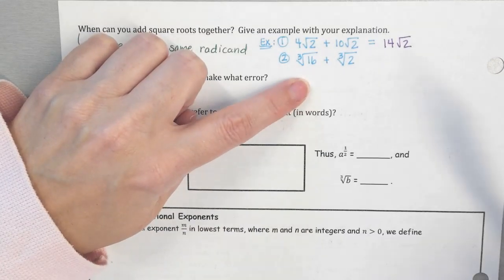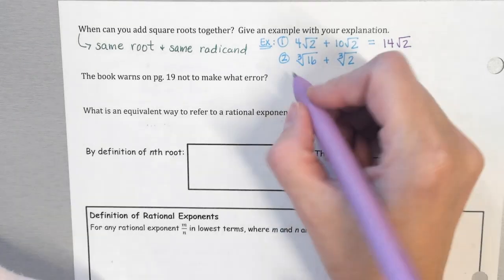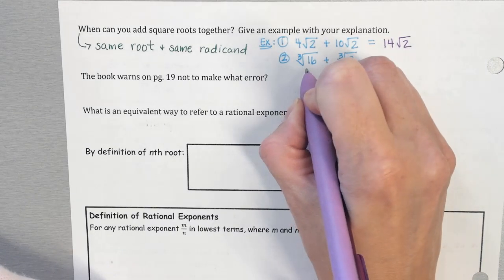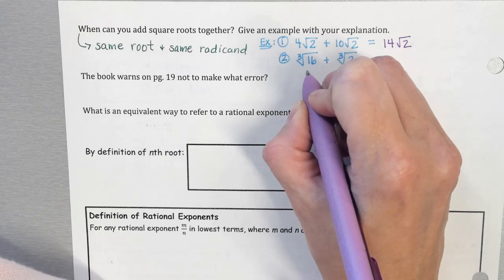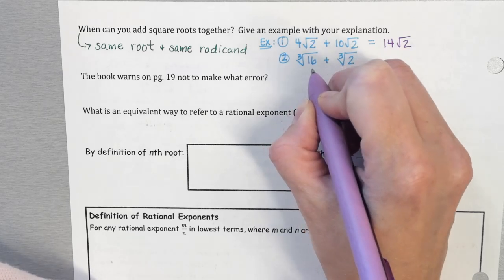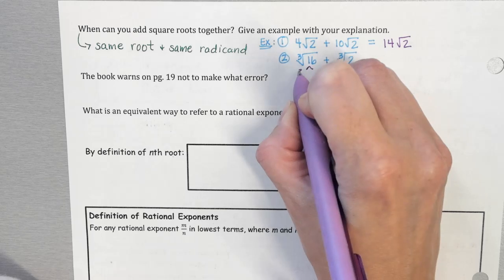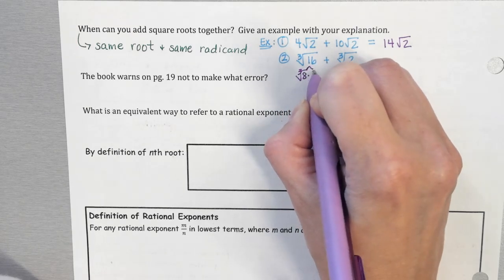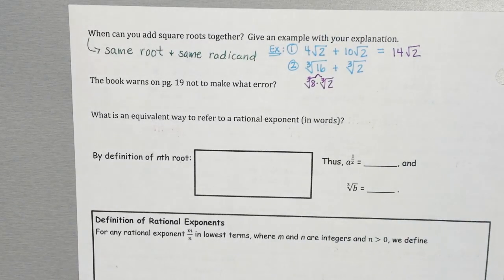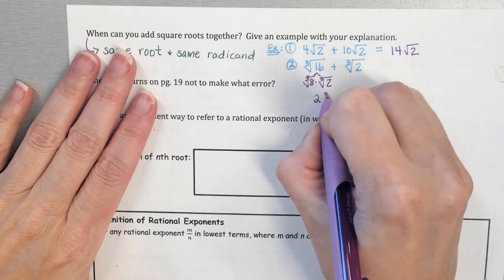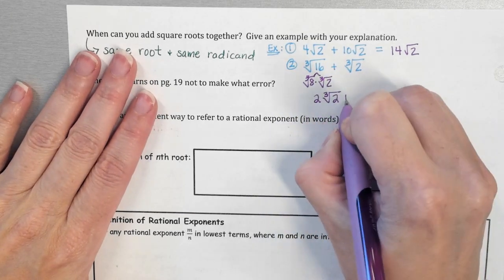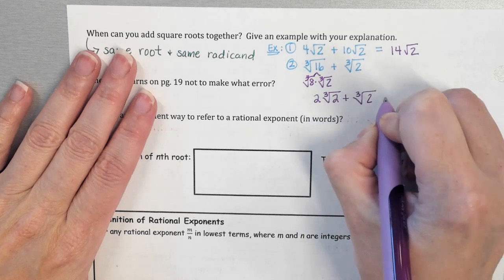What perfect square is hiding in 16? 2 times 2 times what? 8. 8 is the perfect cube. Okay, so the cube root of 16 is the same thing as the cube root of 8 times the cube root of 2. Okay, so the cube root of 8 is 2. So this is really 2 cube root of 2 plus the cube root of 2.